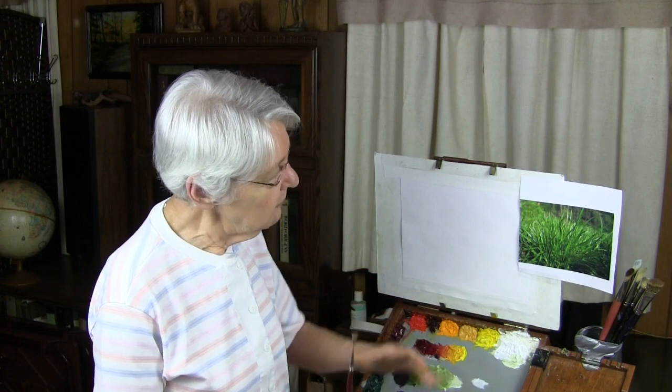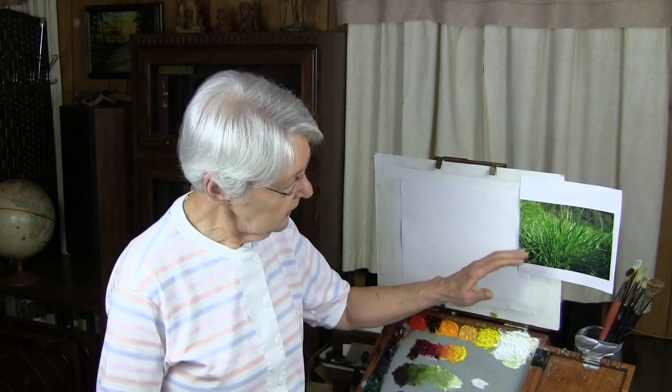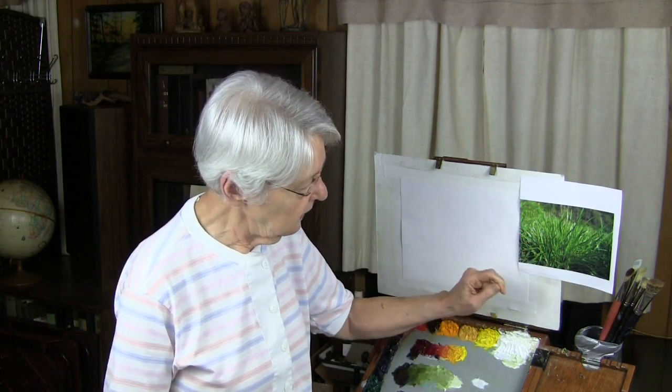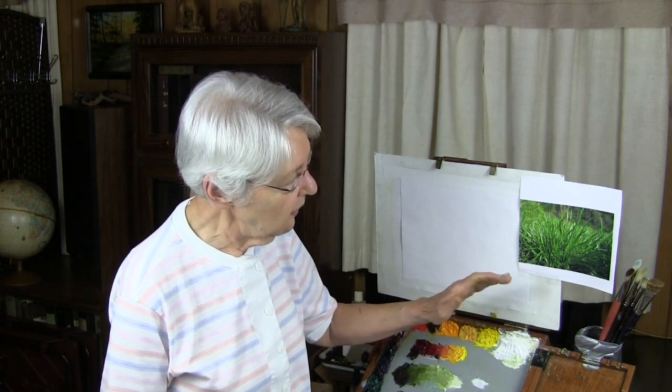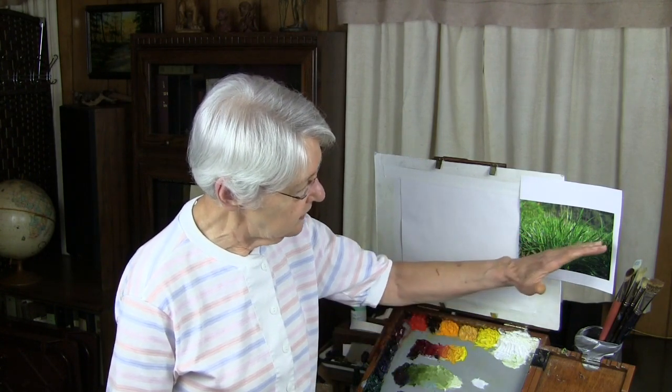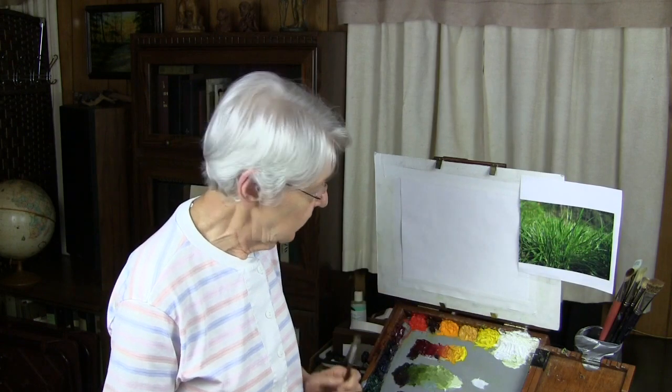So start out by observation. Look at the subject. In this case, you see this photo of tall grasses. What are you looking for? You're looking for where is the shadow, in which direction is the shadow, and where is the light. And that's what you start out with.